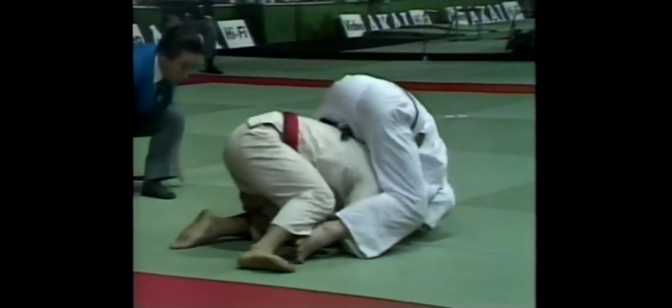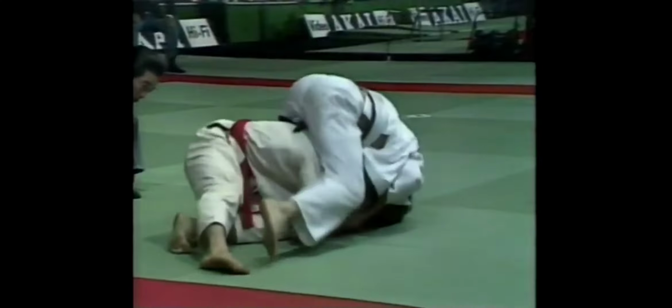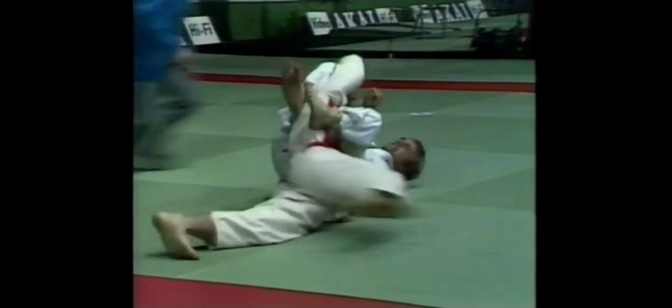He attempts to apply the lock by turning Kase on his back. Failing, he makes Kase roll forward and succeeds in applying juji gatame.